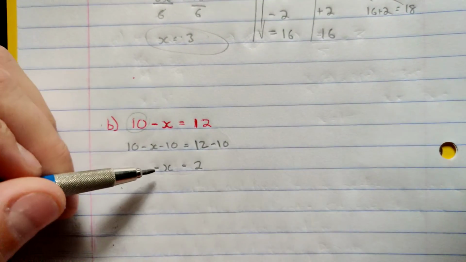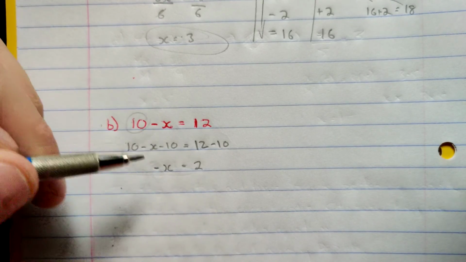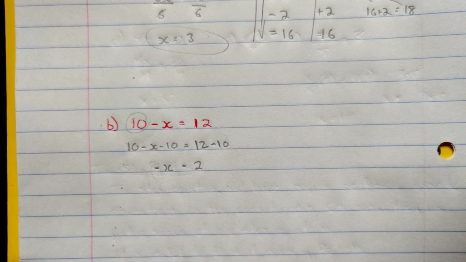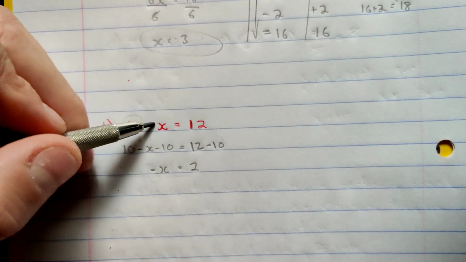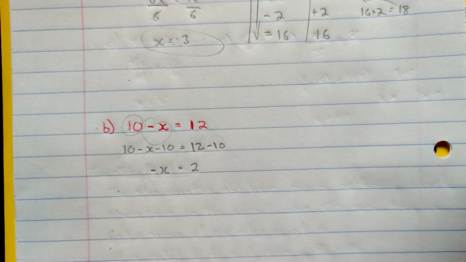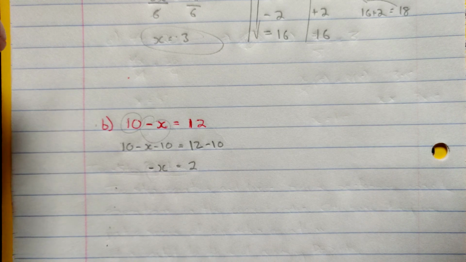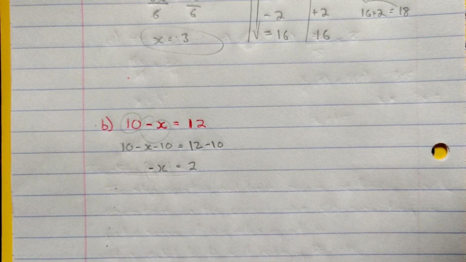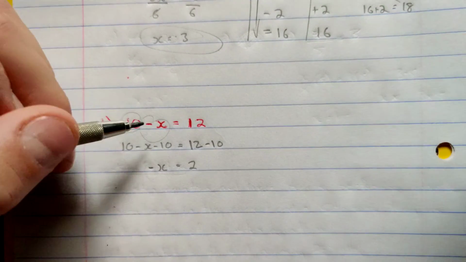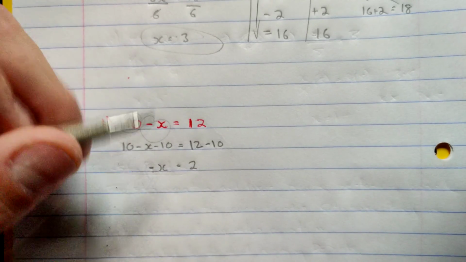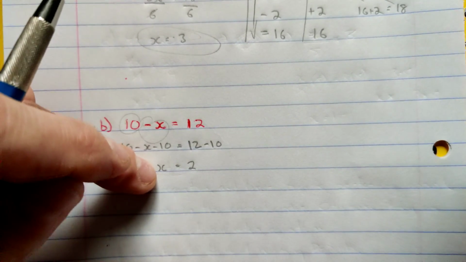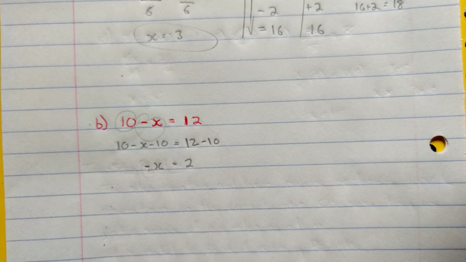Why am I accentuating the negative? Because this is one of the most common errors students will make with this type of problem. When there's a minus x or minus 2x or whatever, they'll just say, I'll get rid of the minus sign. I don't need it. You need it. It's negative x. It can't change from negative x. That negative sign has to stay there. You can't just say, oh, x equals 2, I'm done. Because that's incorrect.